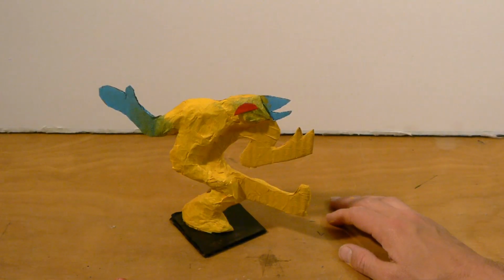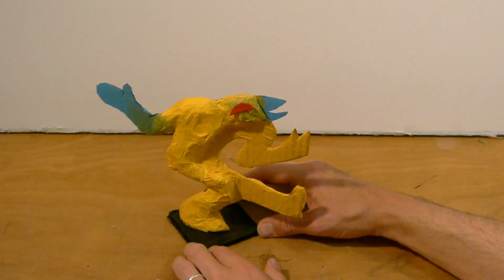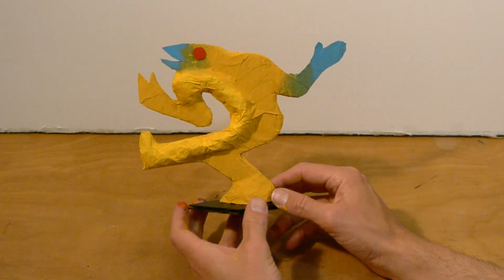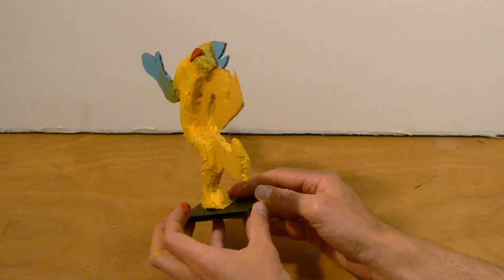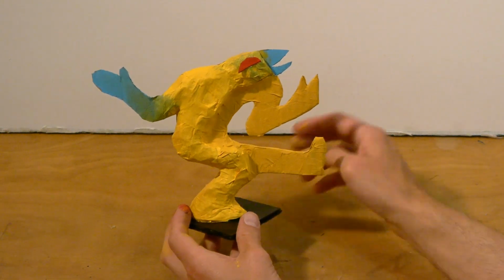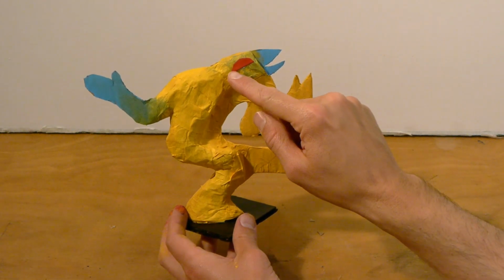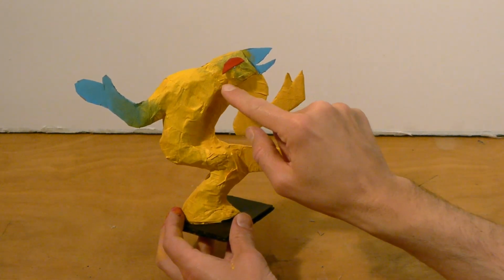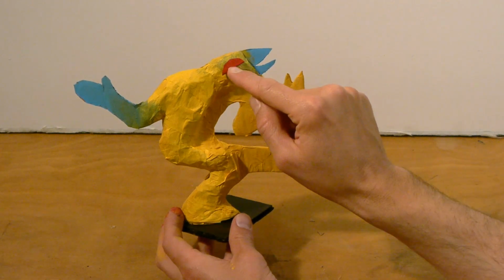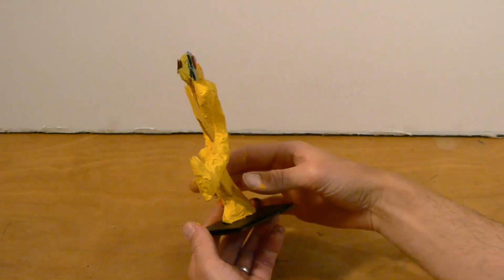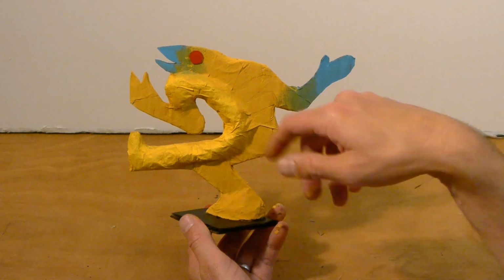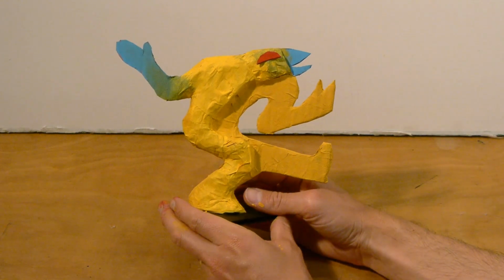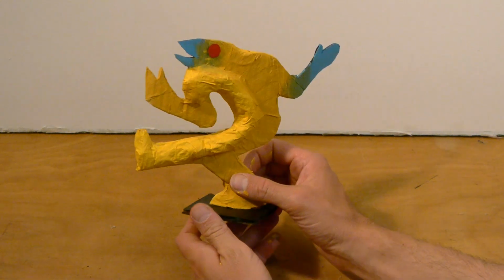Alright, so here's the finished piece. It's been all painted. Both sides have been painted, and the eyes have been attached. I just used another piece of cardboard and painted it. And then after this base color was dry, I glued on the eye. And I decided on the other side to make it slightly different, so that whatever side you're looking at, this sculpture has a slightly different expression.